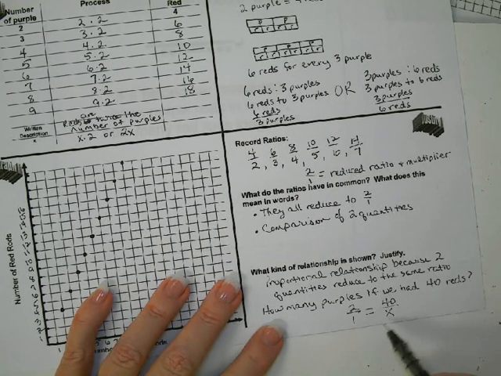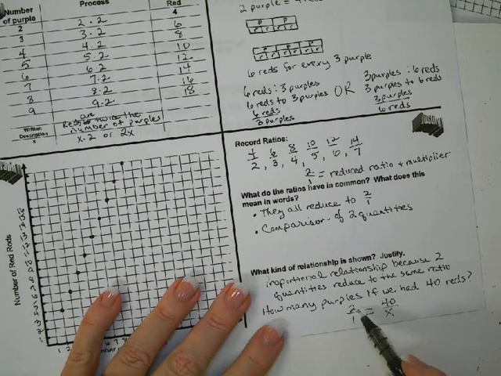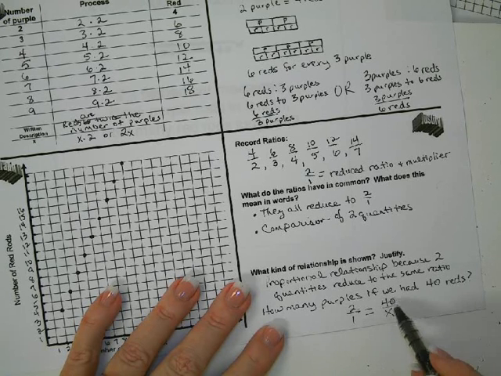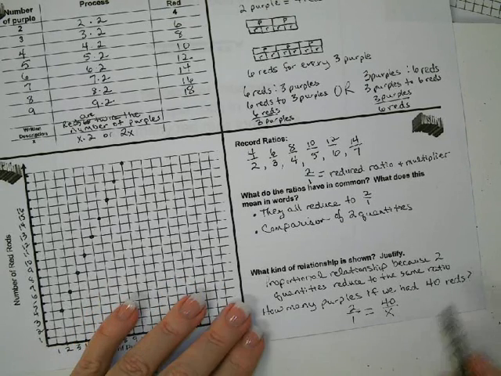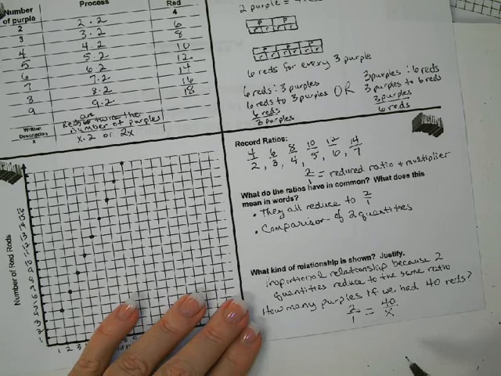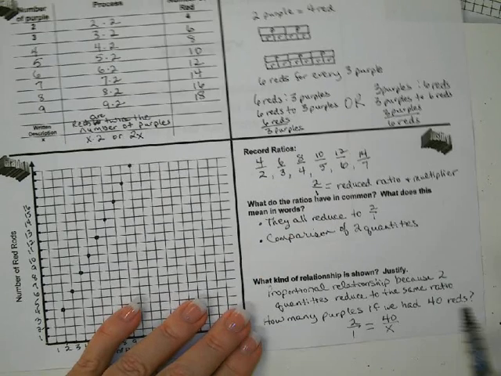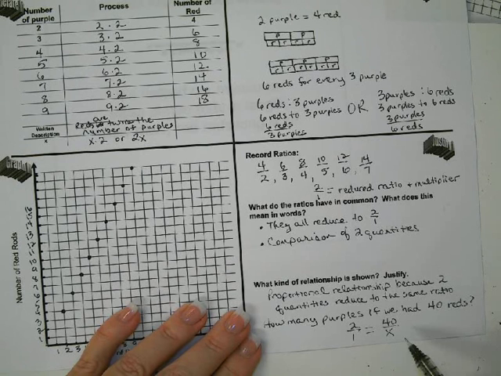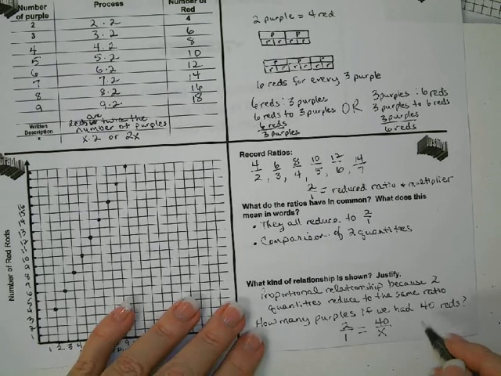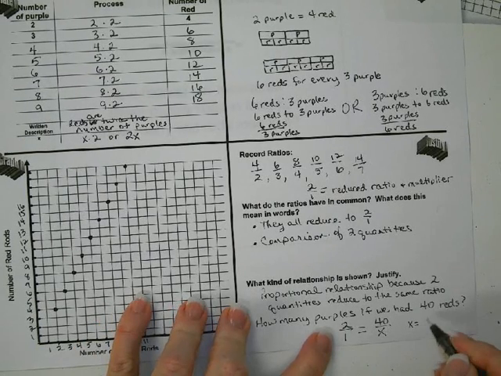So we could solve this different ways. We could say 2 to 40 was times 20, and then so 1 times 20 is 20. Or we can do cross products. 40 times 1 is 40, and 40 divided by 2 is 20. Different ways that we've learned how to solve for this proportion. Or we could actually, if we had our Cuisenaire rods, we could draw a picture, or we could use the rods to form a picture. So we know that our X, or our purples, are going to be 20. So 20 purples.